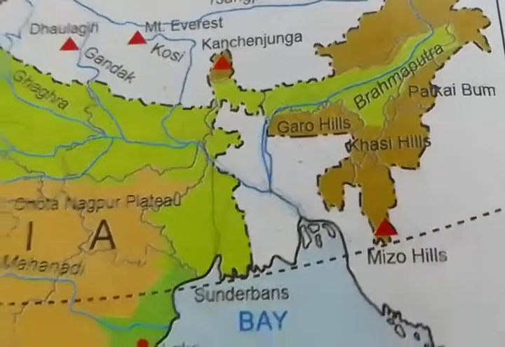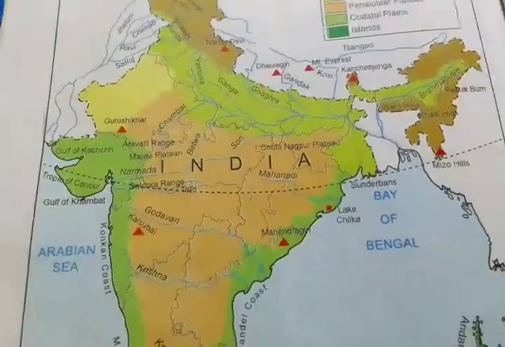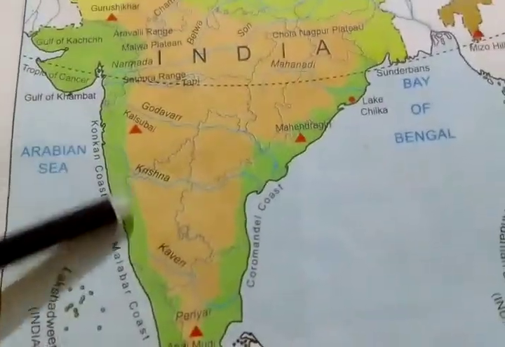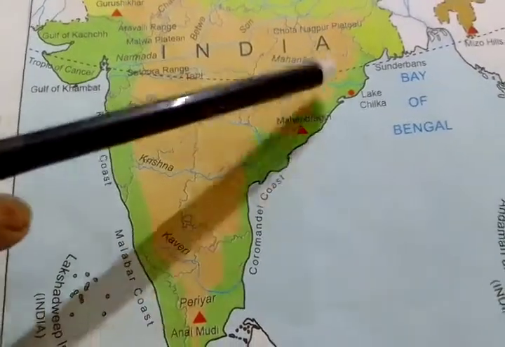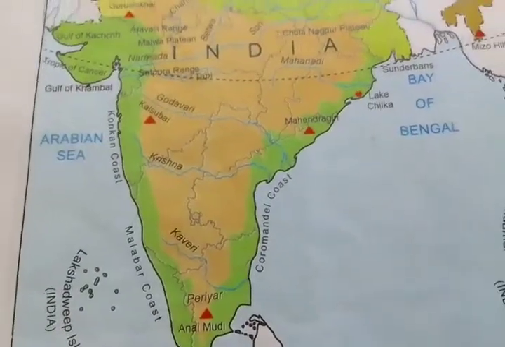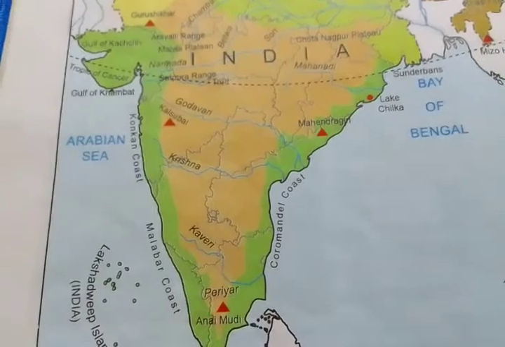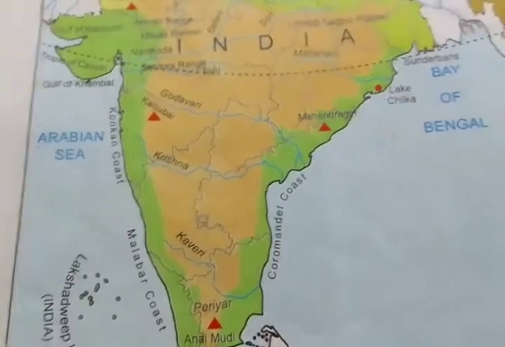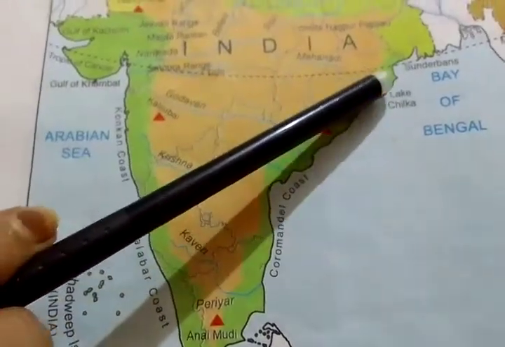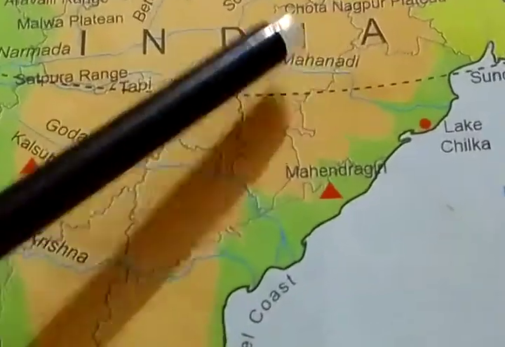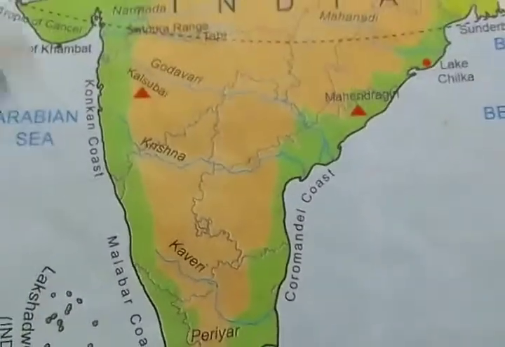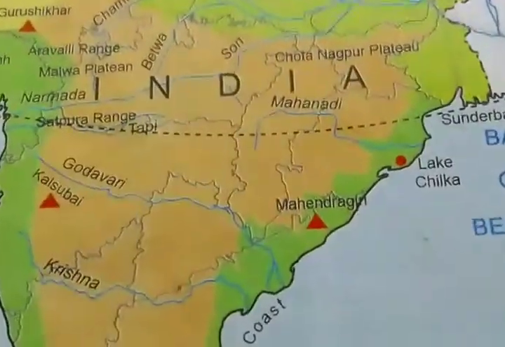Now, the Eastern and Western Ghats. Here are the Eastern and Western Ghats, and this is the Eastern Ghats. The Eastern Ghats stretch from the Mahanadi Valley, you can see here, to the Nilgiri in the south.